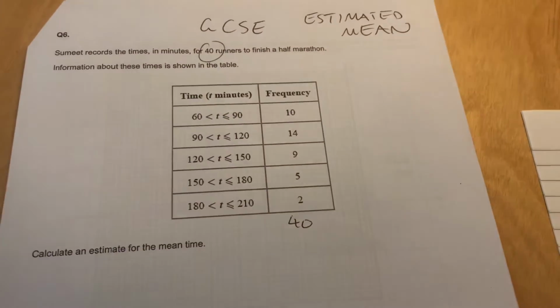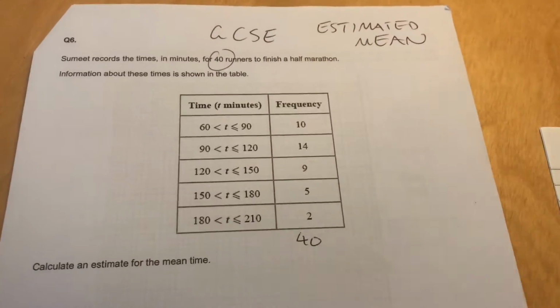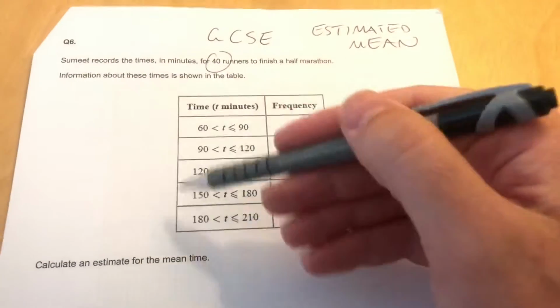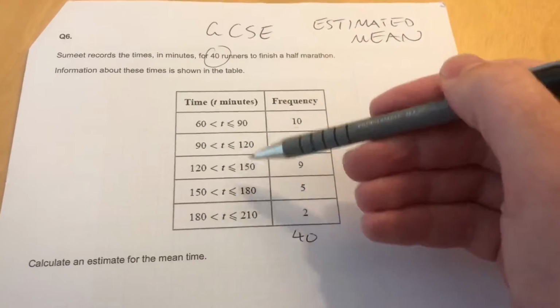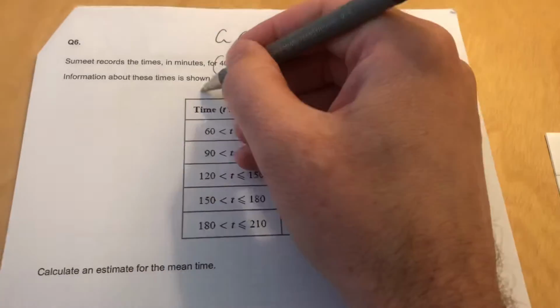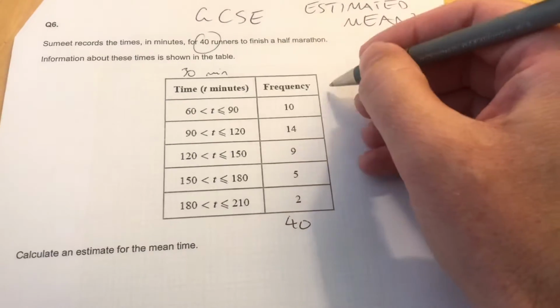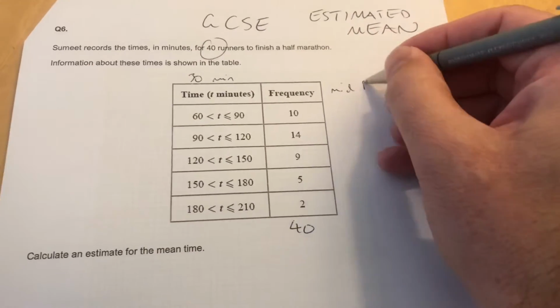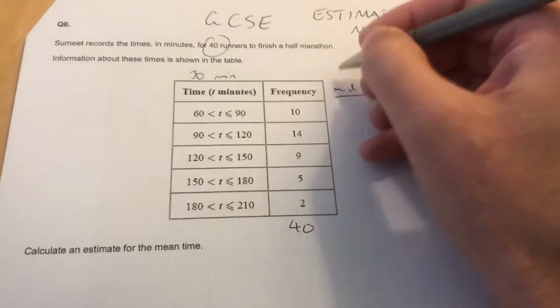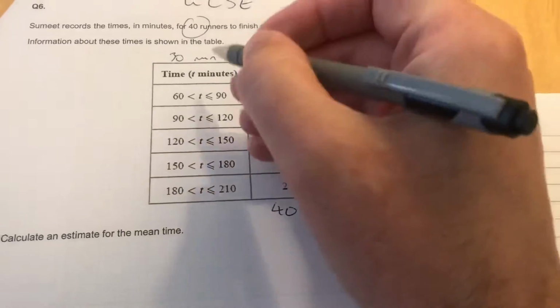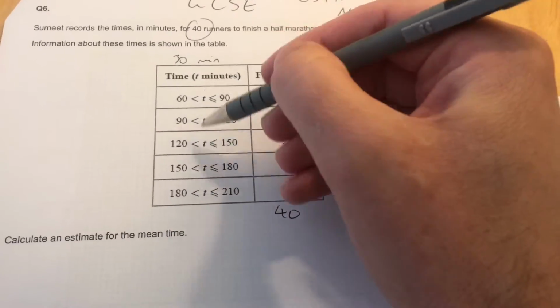So that's the number of data points we've got, but they're put into intervals. So we don't know the actual data, we only know the categories that they've put them into, which are all an interval of 30 minutes. So what we need to do is find the midpoint of each of those categories. Now, because they're all 30 minutes, you need to add 15 to each of those.